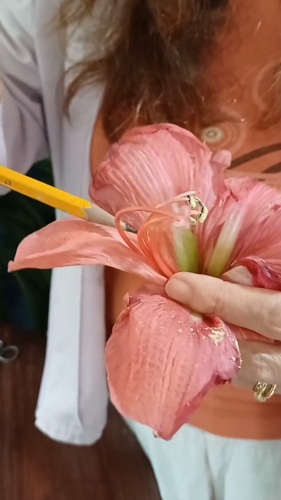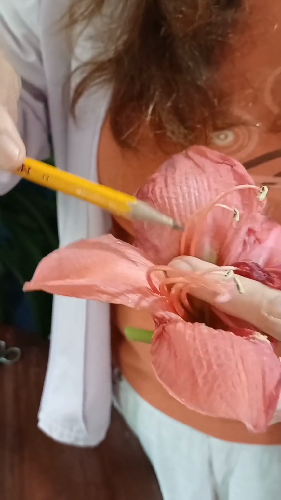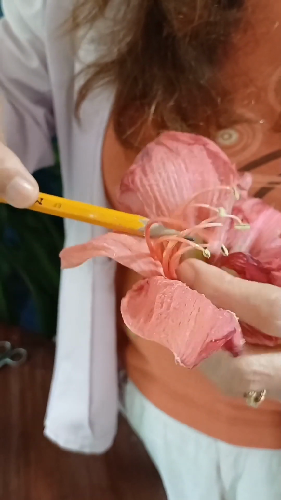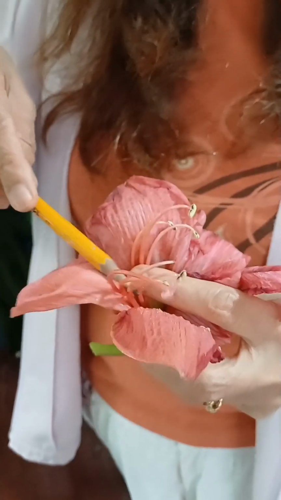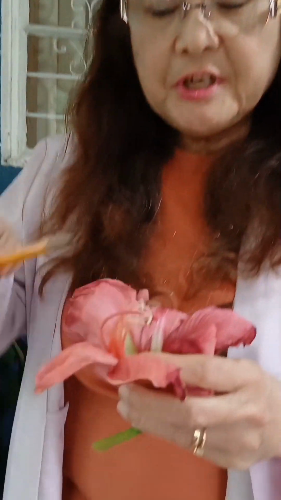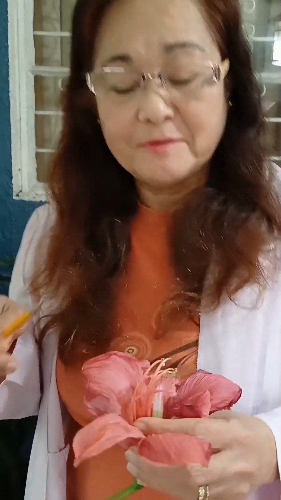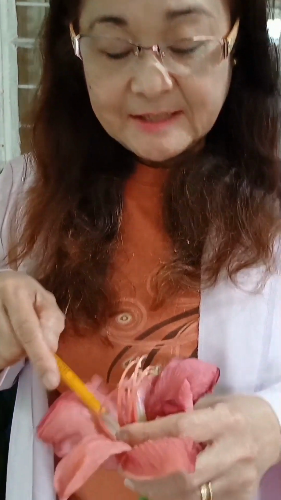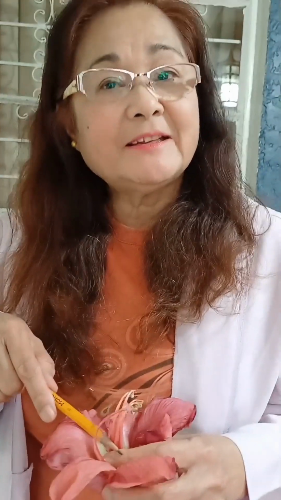1, 2, 3, 4, 5, and 6. There are 6 stamens in this flower, which is indicative of being a monocot. Monocots have parts in 3s or in multiples of 3. 6 is a multiple of 3. So these 6 stamens indicate that this is a monocot.